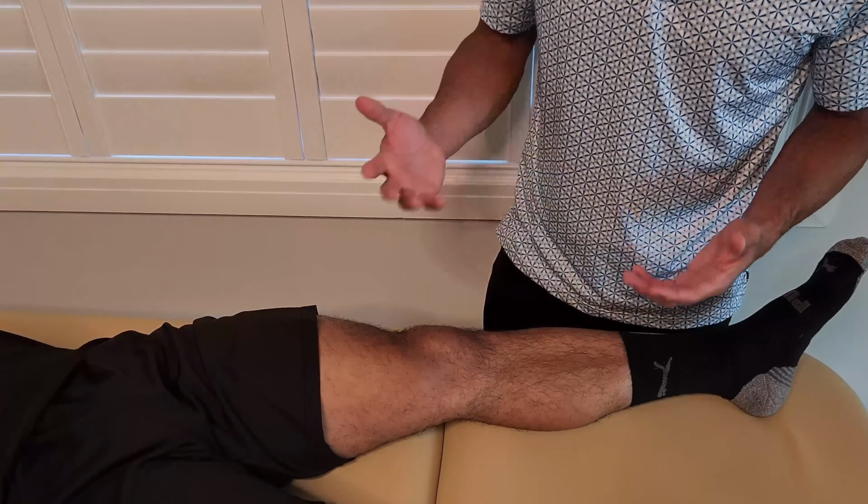This test is not great for acute injuries. If they injured their knee the same day or the following day, you may be dealing with a lot of swelling, which may give you a false negative.